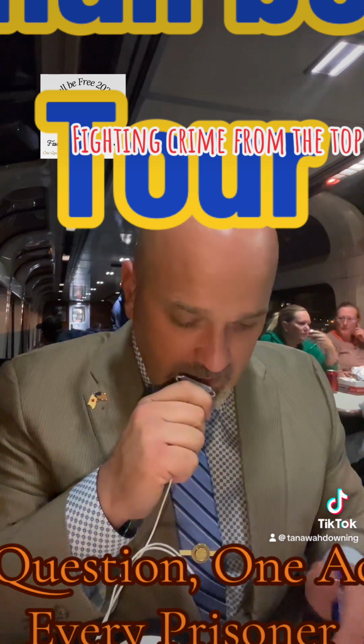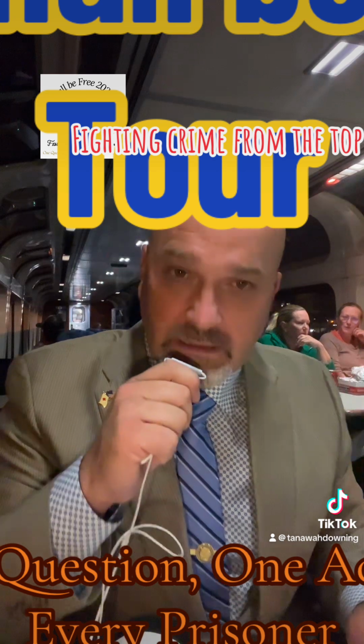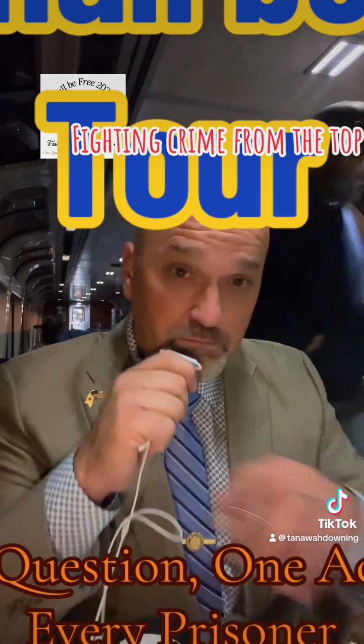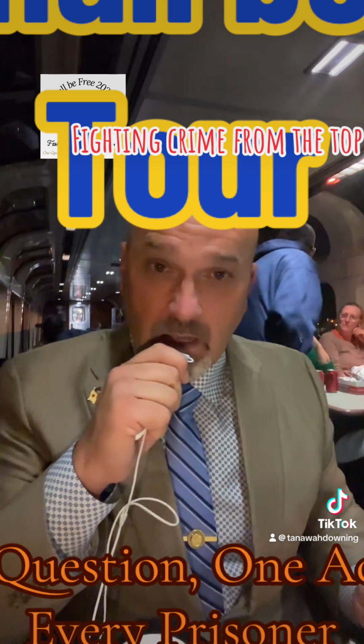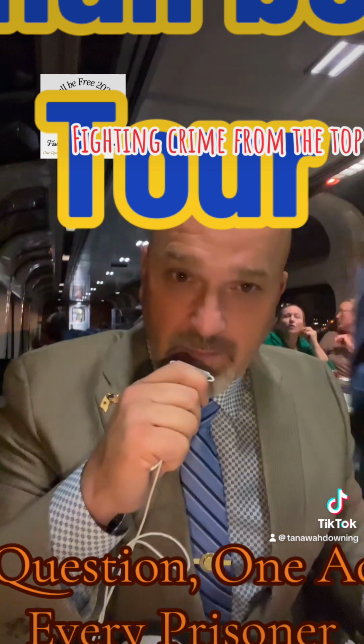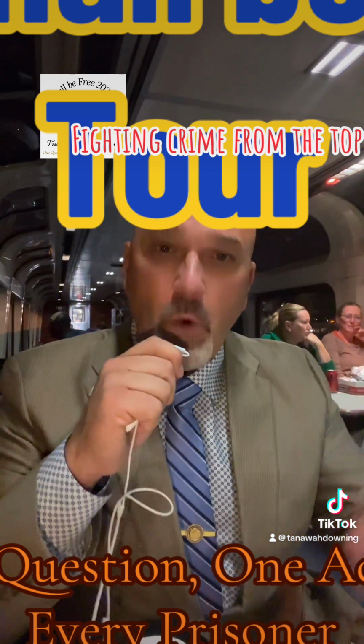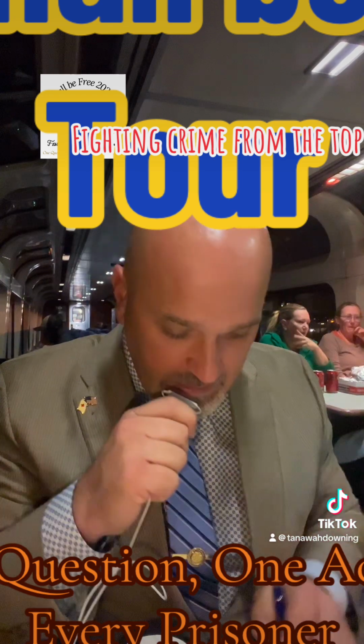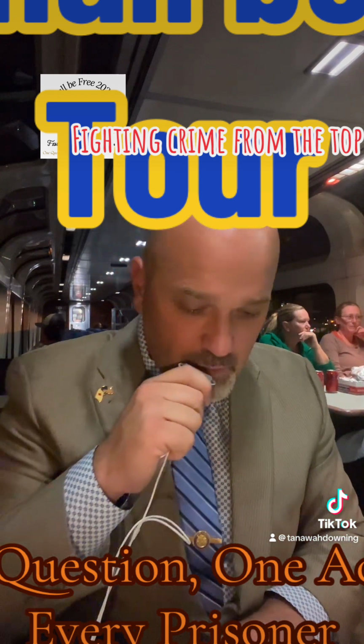Block number 11 is going to be the agency that performed the arrest. In other words, if it was the Sheriff's Department, put Sheriff's Department. If it was Cincinnati Police Department, put Cincinnati Police Department. If it was the Nevada State Patrol, use Nevada State Patrol. Whoever the arresting agency was, put it in block number 11.